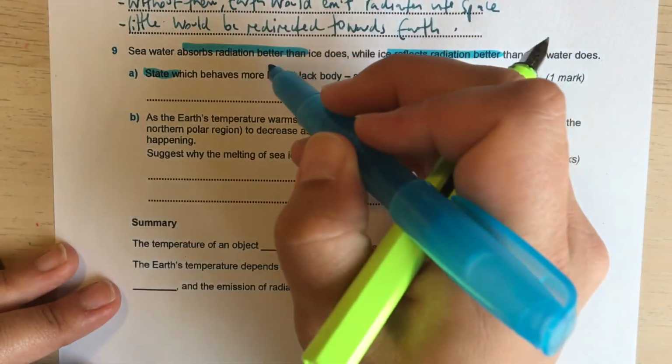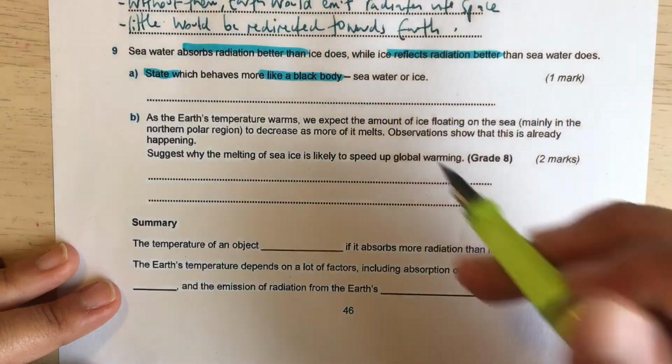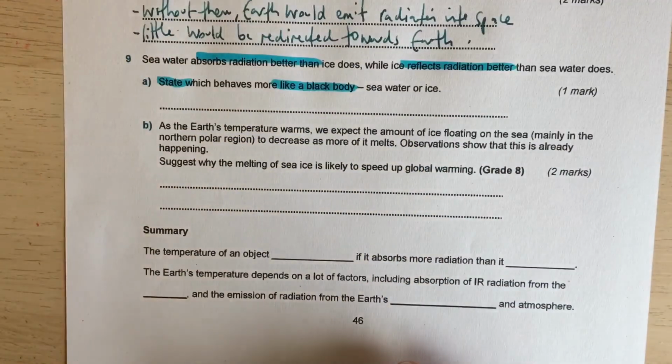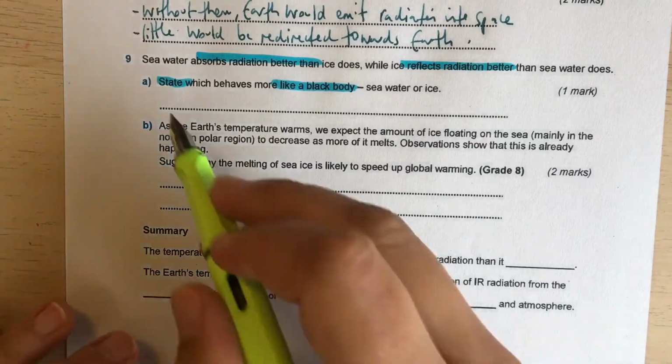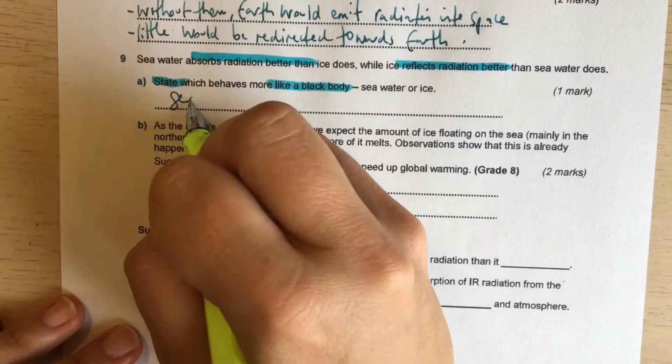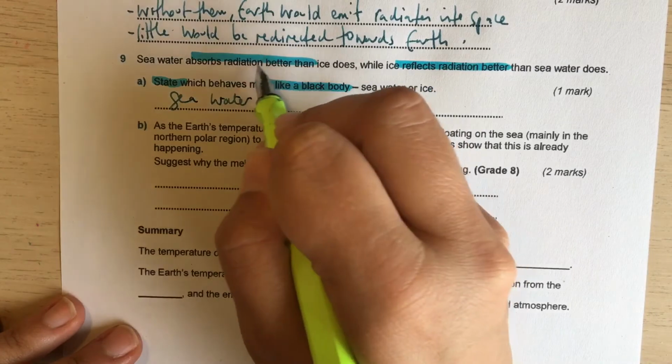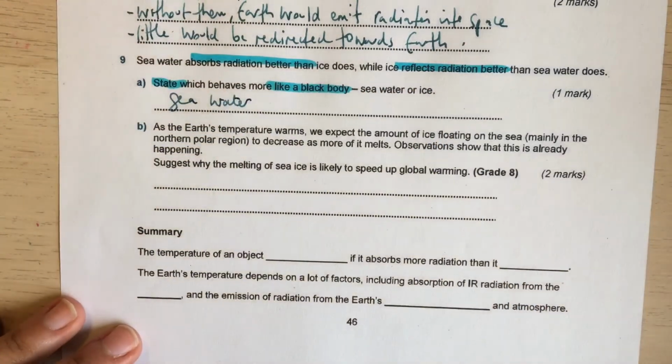State which behaves more like a black body, seawater or ice. A black body is a perfect absorber and emitter of radiation, so seawater is more like a black body.